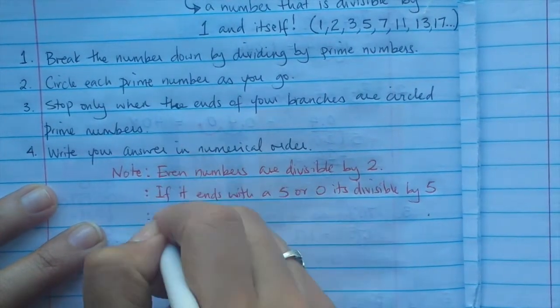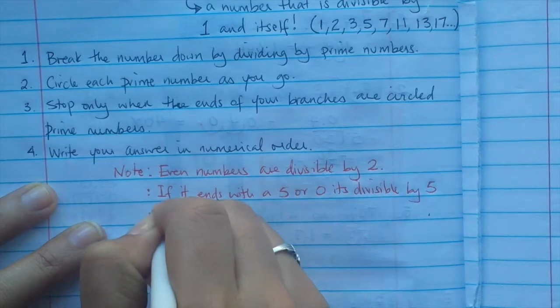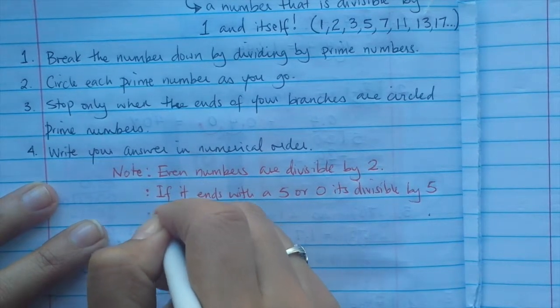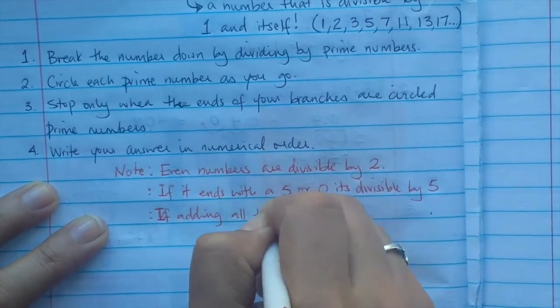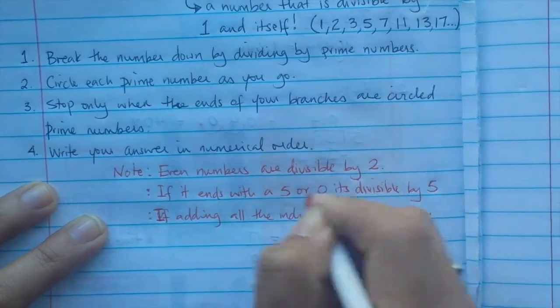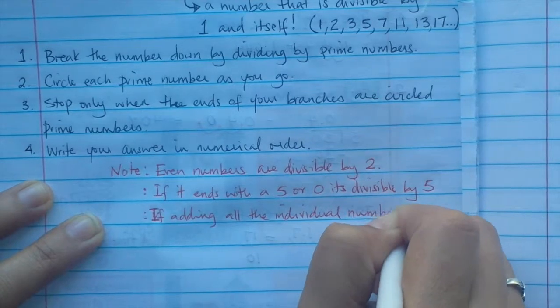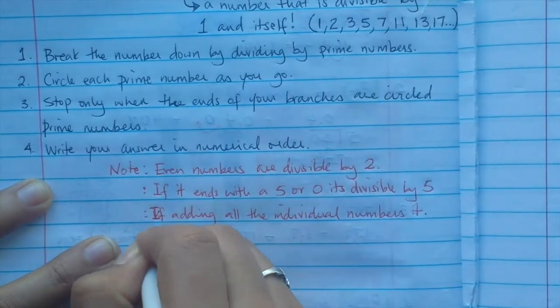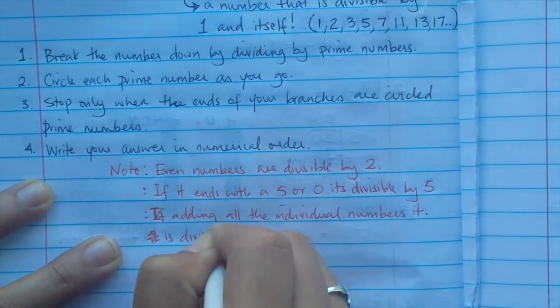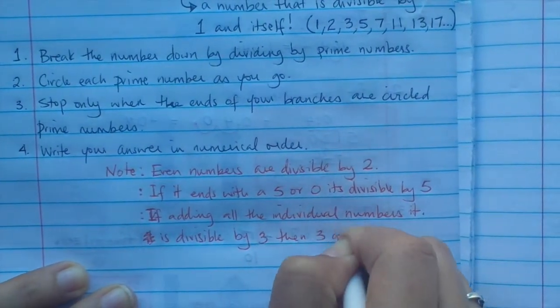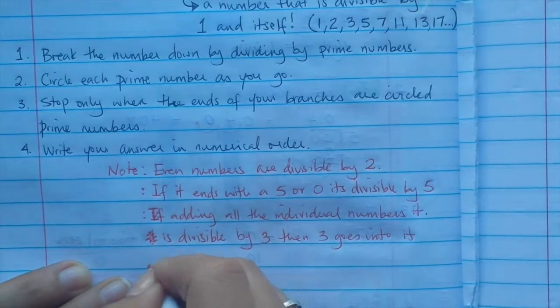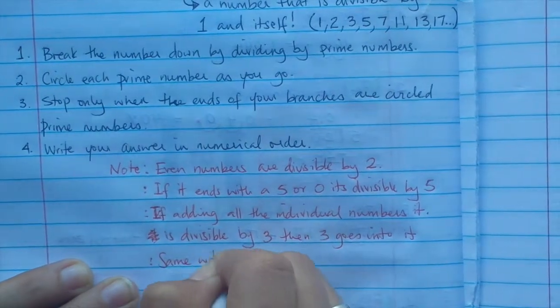If adding all the individual numbers is divisible by a 3, then 3 goes into it. This is a listening check. Put a box around the word individual. Same thing with 9.